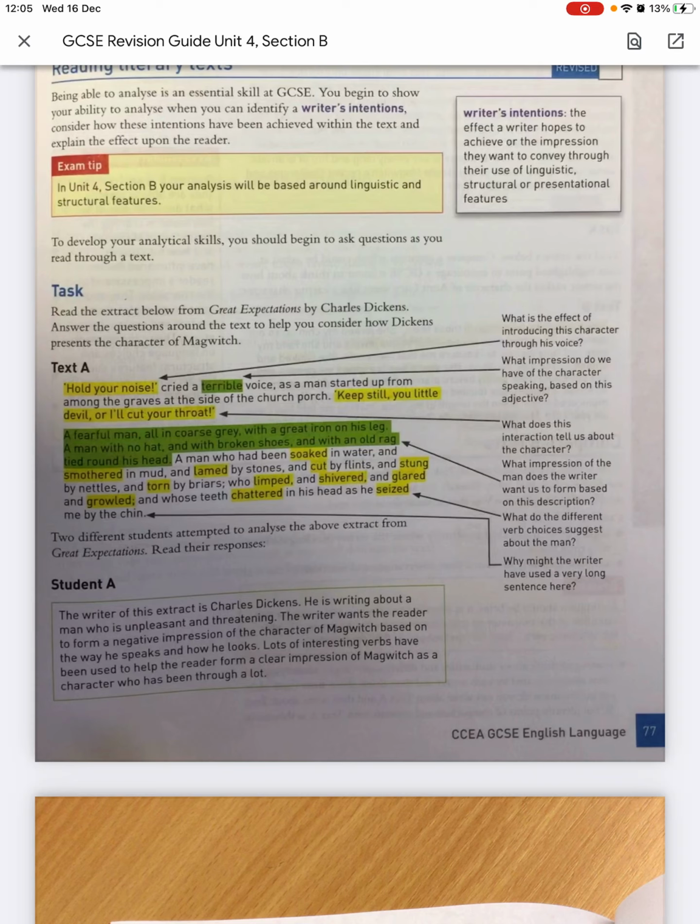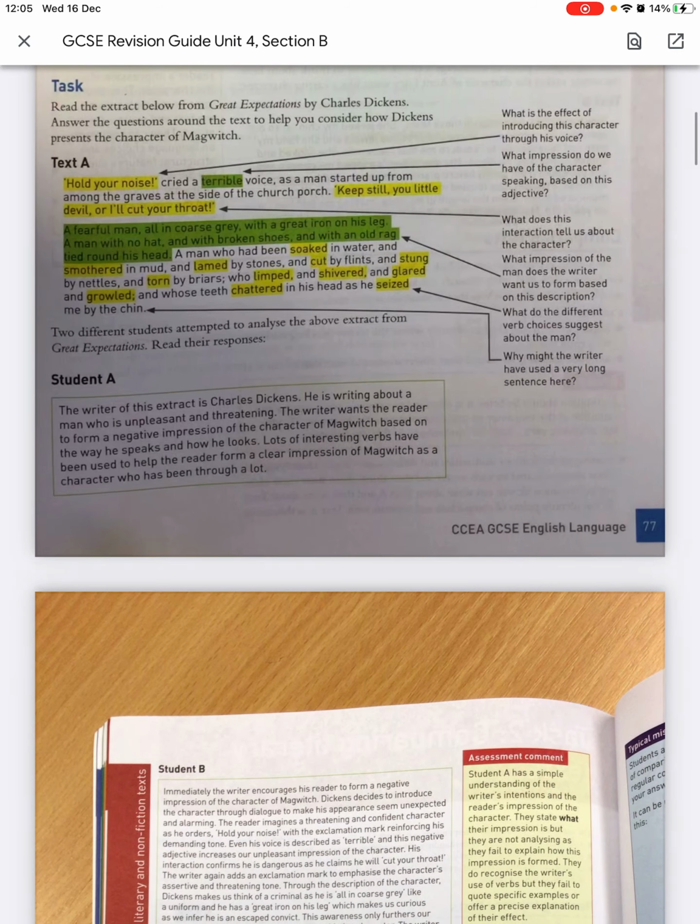And here it defines writers' intentions even more deeply. They're the effect a writer hopes to achieve, or the impression they want to convey through their use of linguistic, structural, or presentational features. Here we're not looking at presentational features, so you don't need to worry about that.